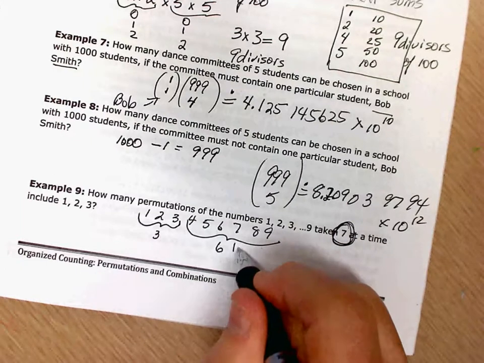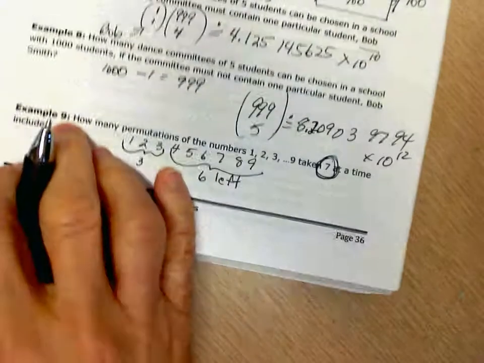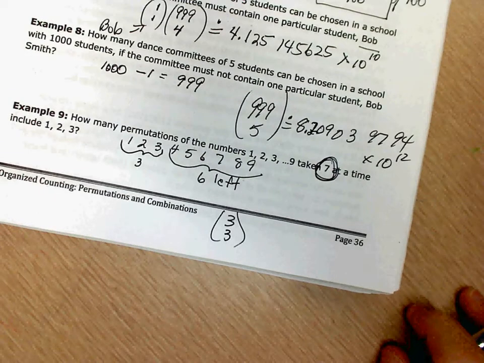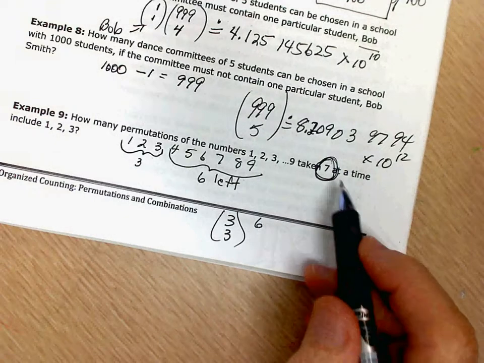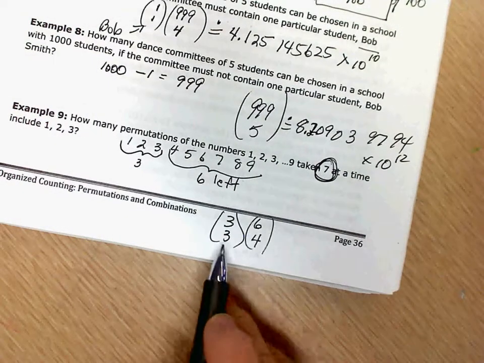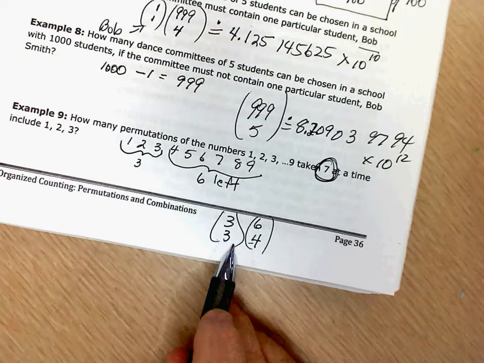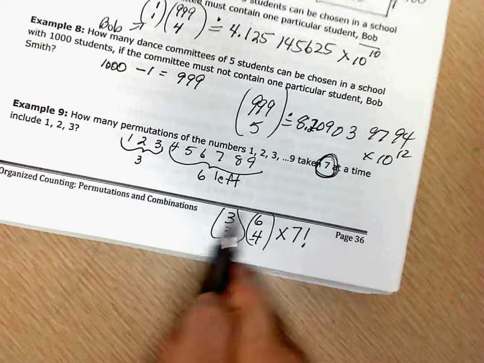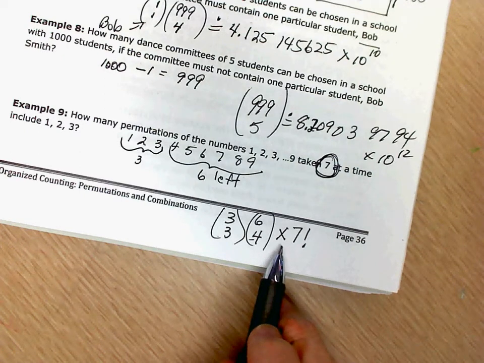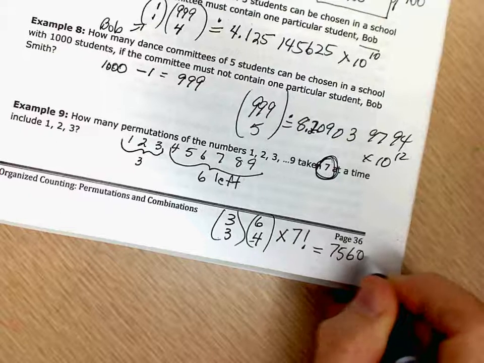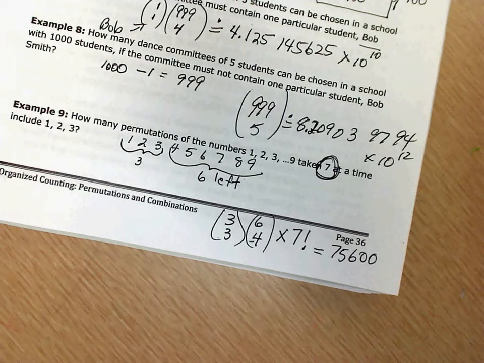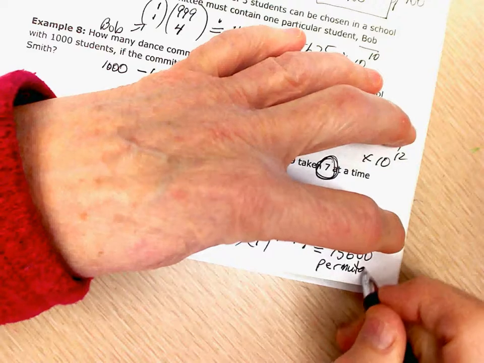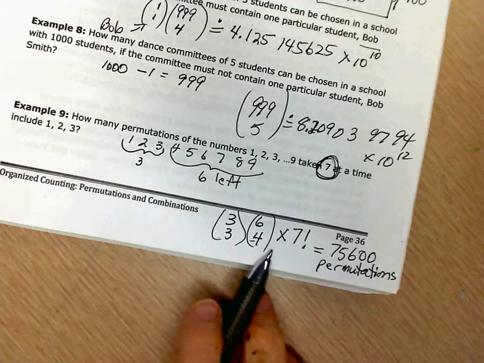Now we're only taking 7. So out of the 3, we must choose 3, right? And out of the 6, we need 4 more for a total of 7. Notice I've chosen 7, but those 7 numbers can now be arranged. So notice we chose our 7 numbers and then we arranged them. So that equals 75,600 permutations. So we chose the numbers first and then we arranged them. Any questions?